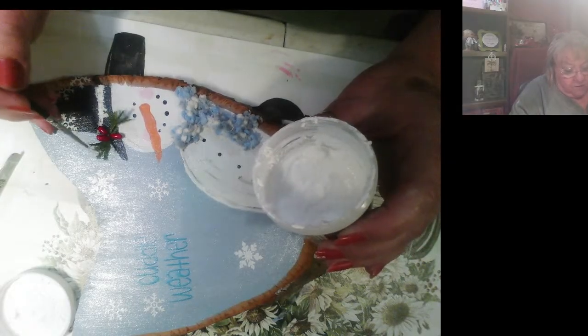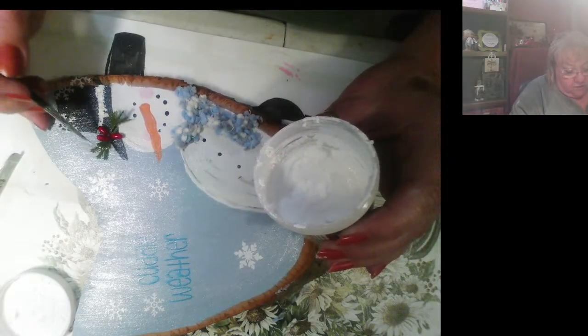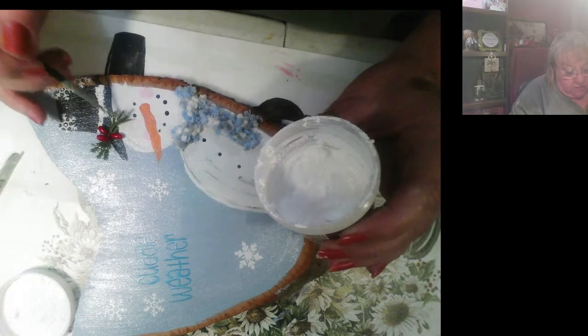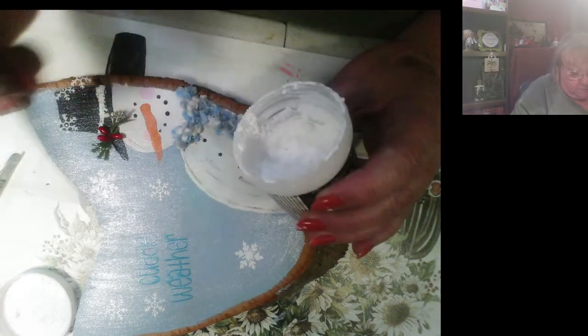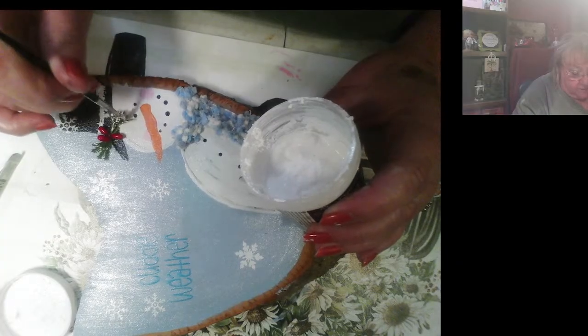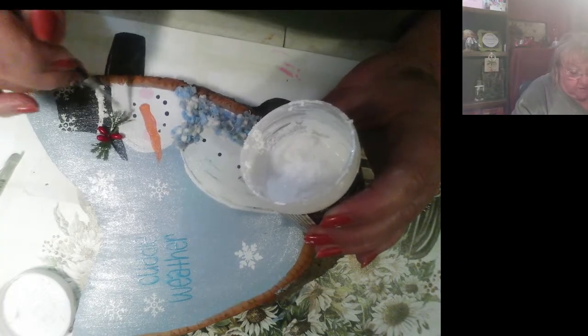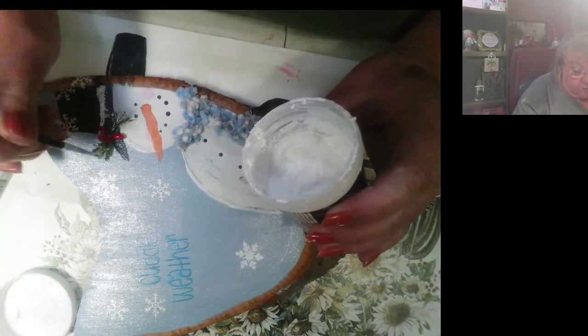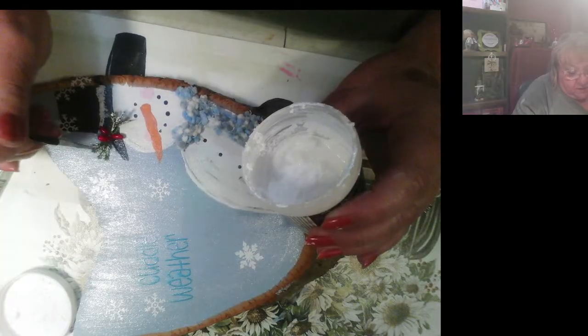And just brush a little bit into the little branches there. I love this Snow Tech. If anybody has never used it, you definitely want to get it used.